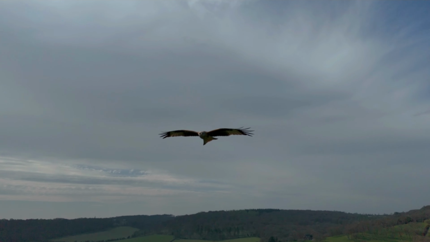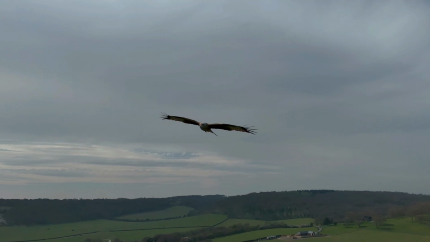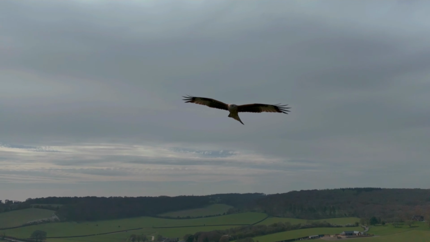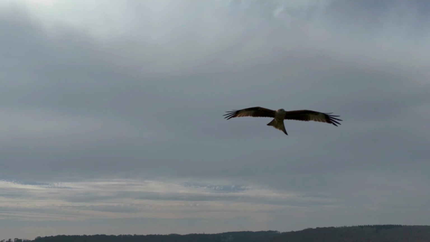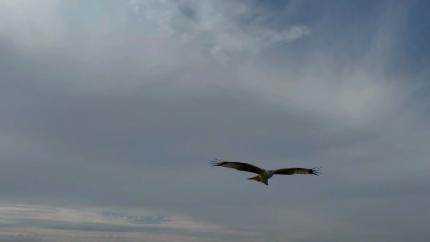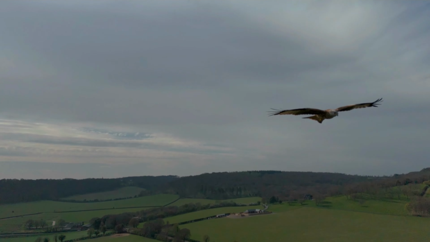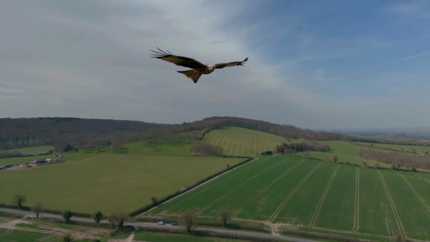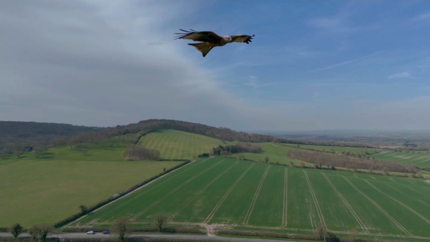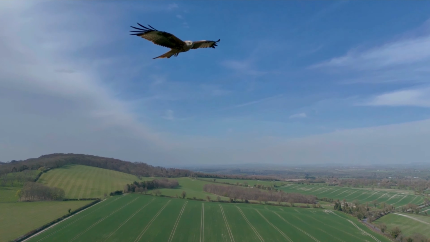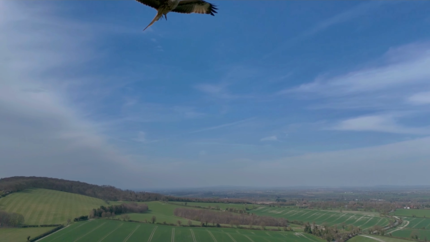When you've been out flying with your drone and birds have circled it, like here with the kites, have you ever thought to yourself, can I get my drone to autofocus onto a bird and just pivot in place and follow the bird as it flies? Well, I'm going to show you how to do that, and it's pretty cool.